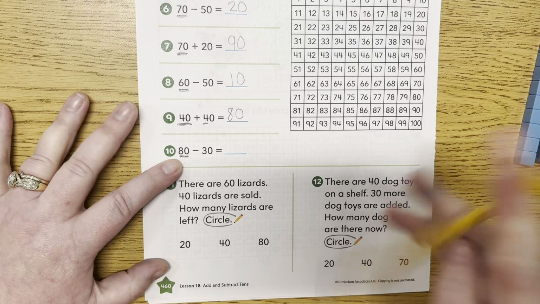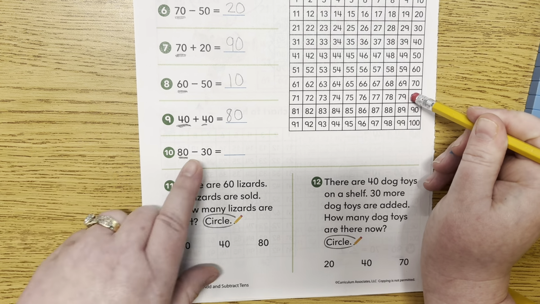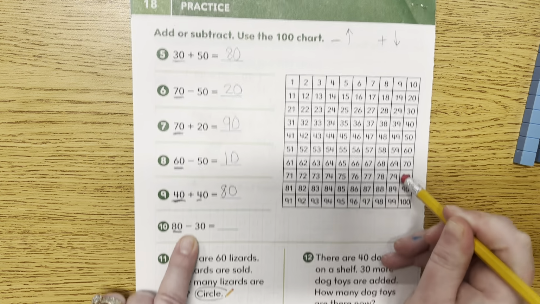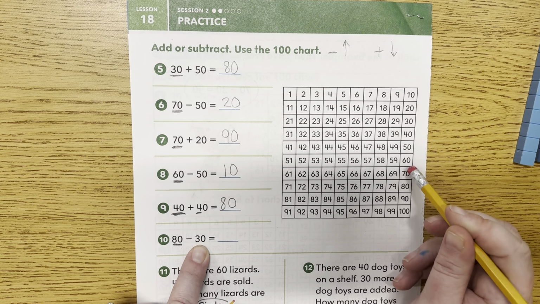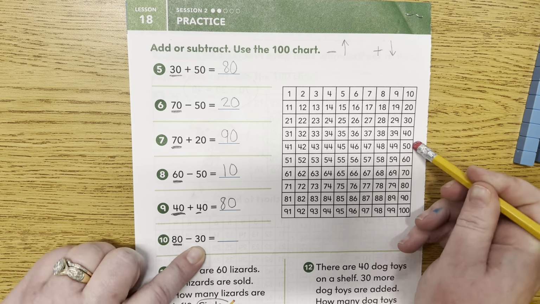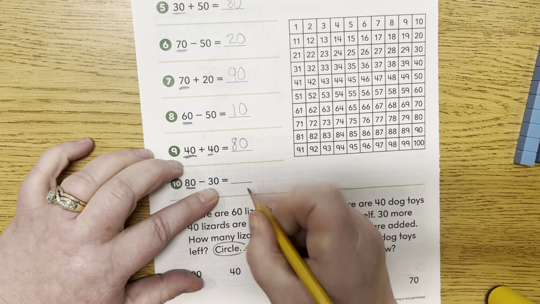All right, so let's do one right here. We're going to start on 80. I'm going to find 80, cover it up. Taking away, so am I going up rows or down rows? Up rows. How many rows? 3. 1, 2, 3. And what did I land on? 50. Very good.